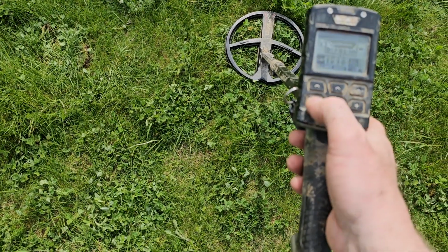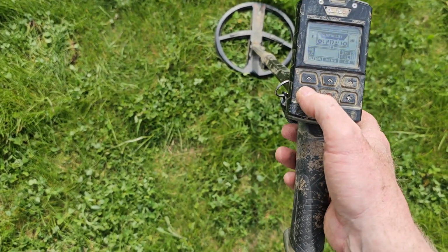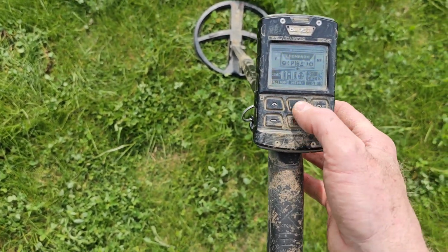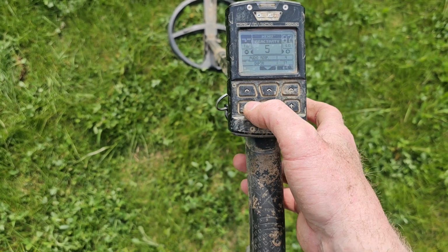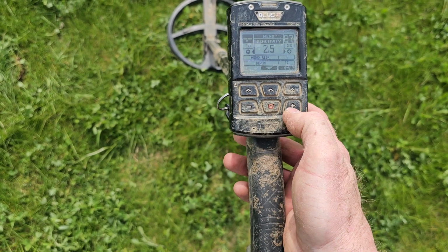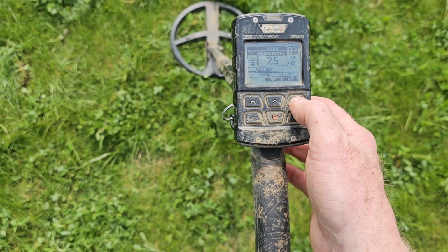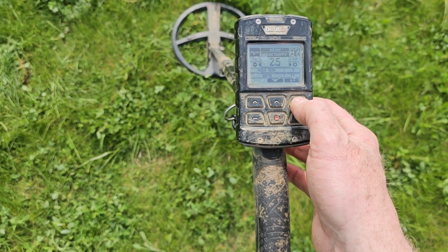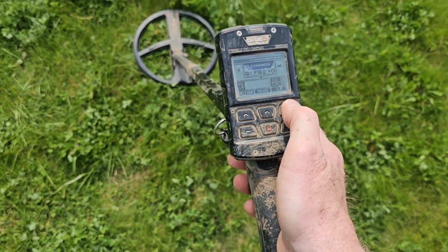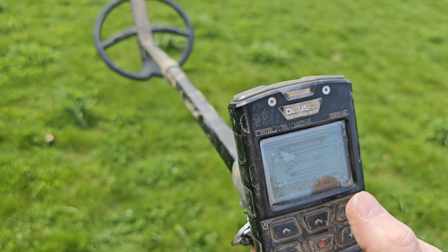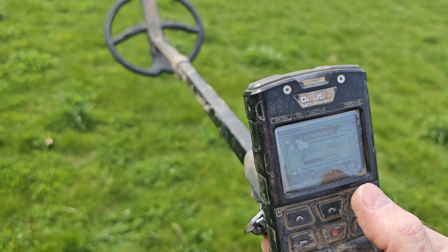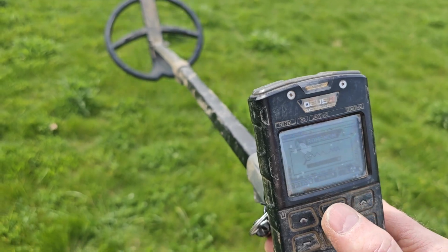So what I do is, I take that back down. Oops, go back to that program again, sorry. Reactivity 2.5, we can give that a go. See how we get on with that, which is some people's sweet spot. I use 1.5 to be fair.